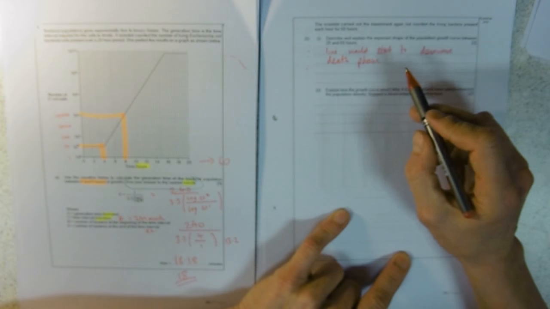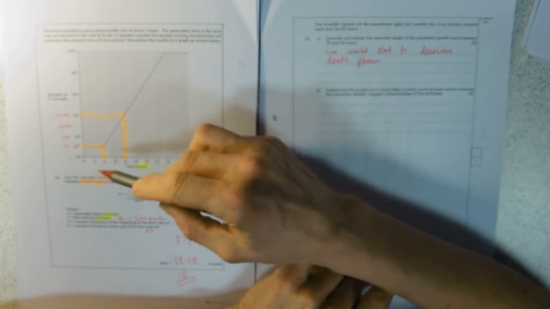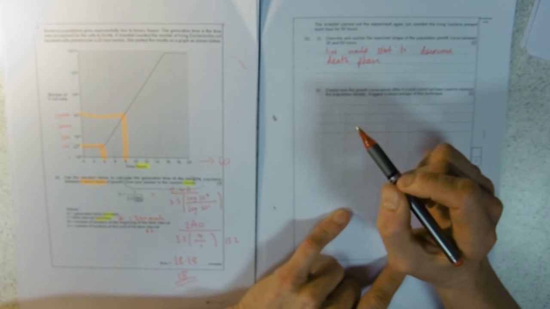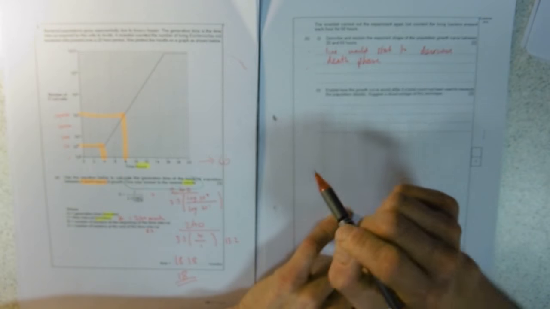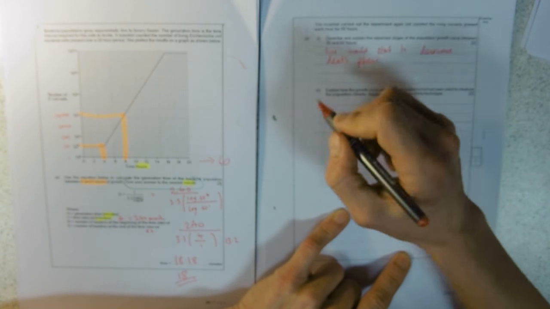And we need the bit of the biology. Well, in this batch culture, our nutrients are going to run out, and possibly toxins are going to build up, and that will lead to the death of cells.